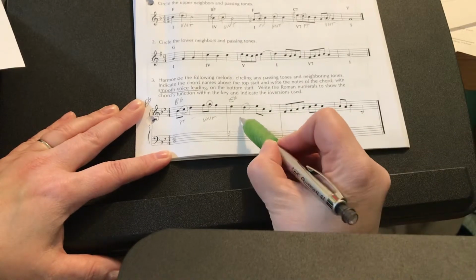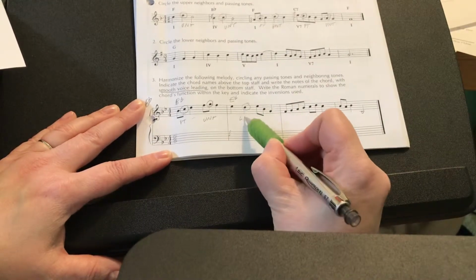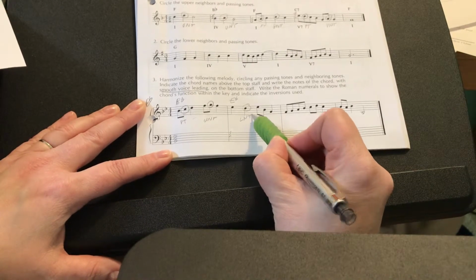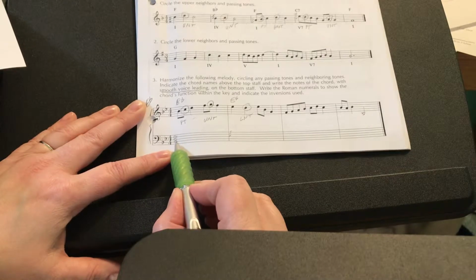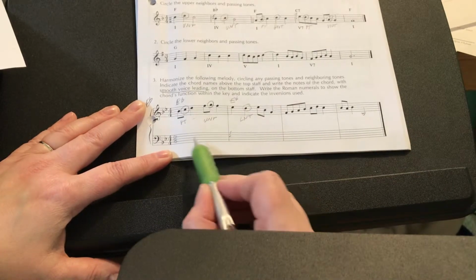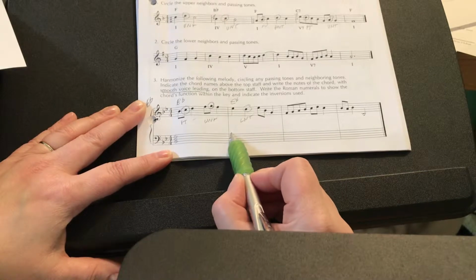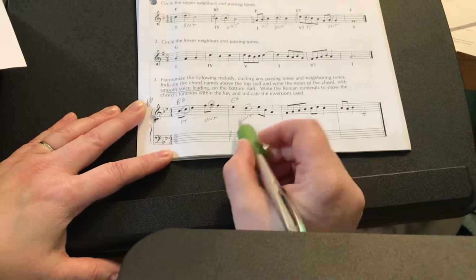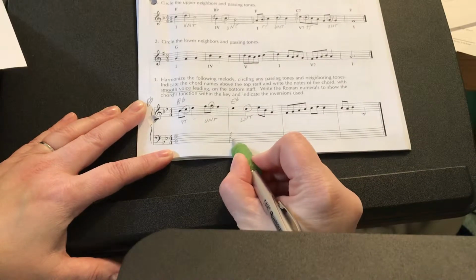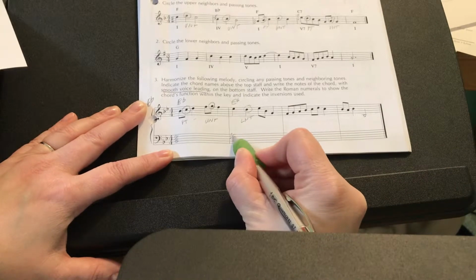It's a lower neighbor tone. See how these two are the same notes and it goes down to the next letter name? That's a lower neighbor tone. Now we have to do the smooth voice leading. So from here to this note is too far away, and this note to here is too far away. So I'm going to take that B and I'm going to move it down. Leave the other notes where they are.